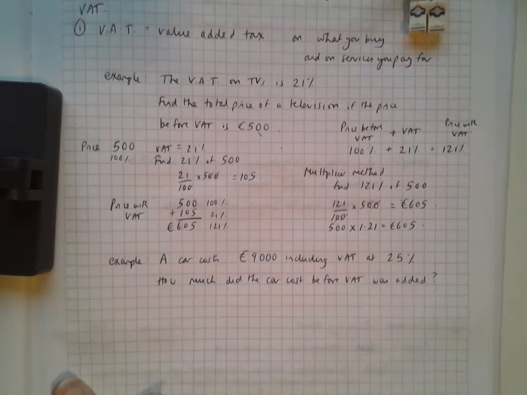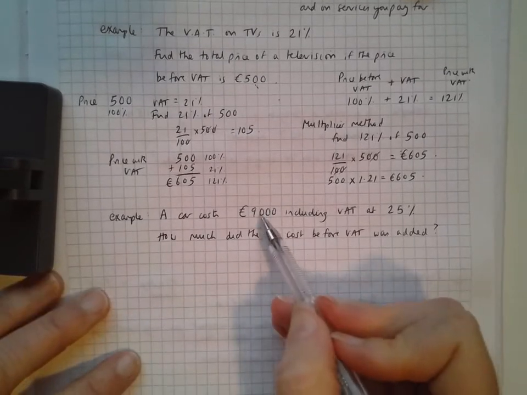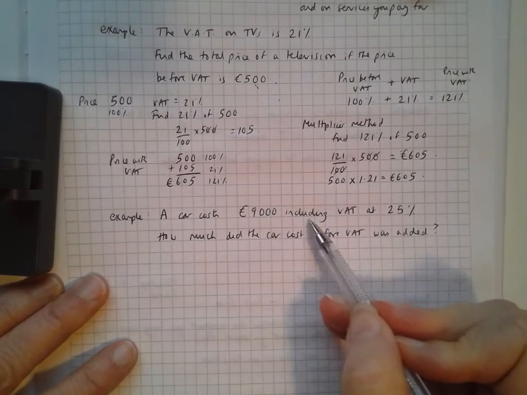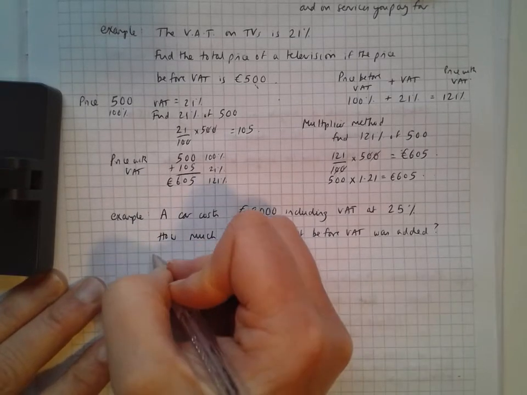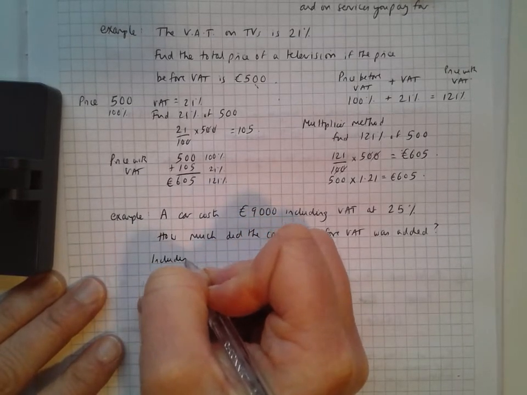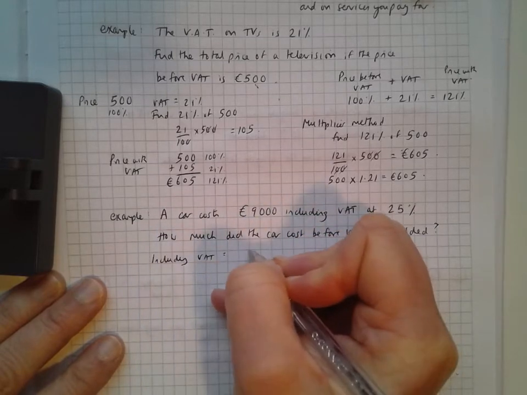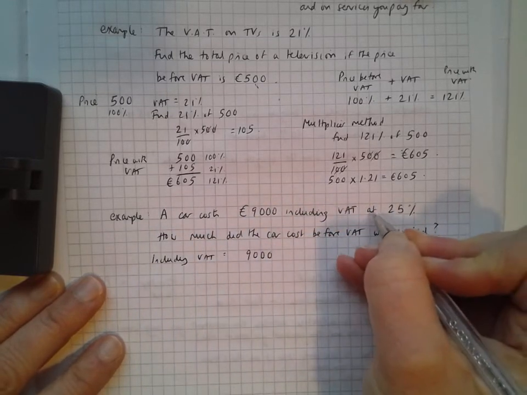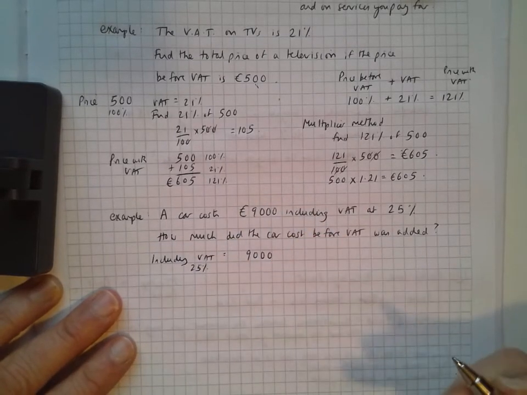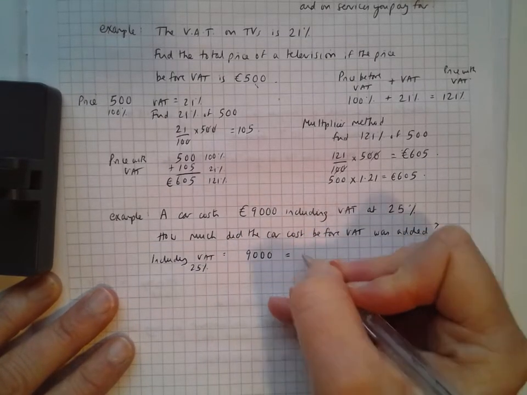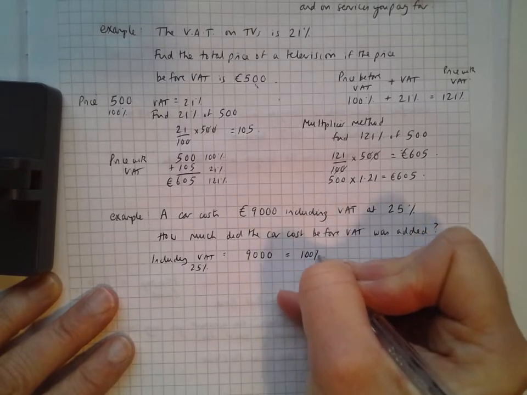Okay. A car costs €9,000 including VAT. So this is one of the more difficult ones where we have to find out the price before VAT. So including VAT at 25%, the car costs €9,000. So that's 100% plus 25%.